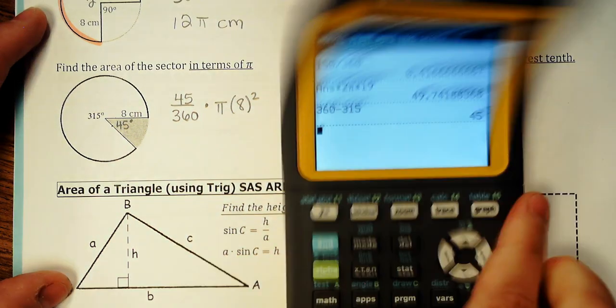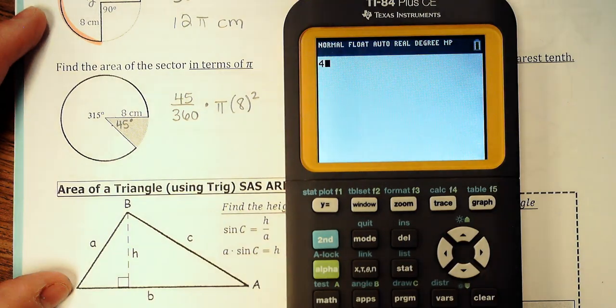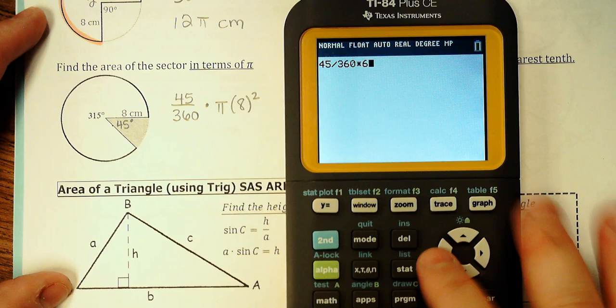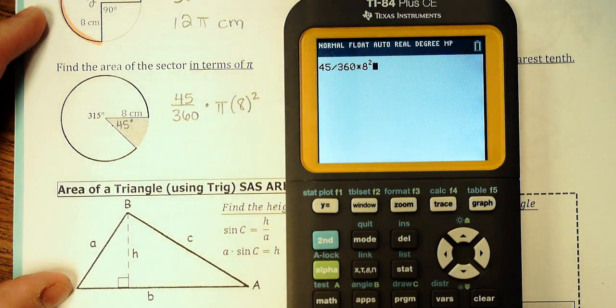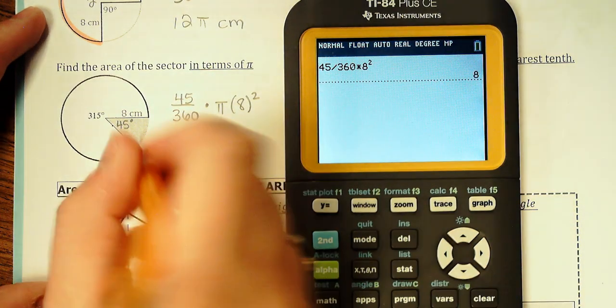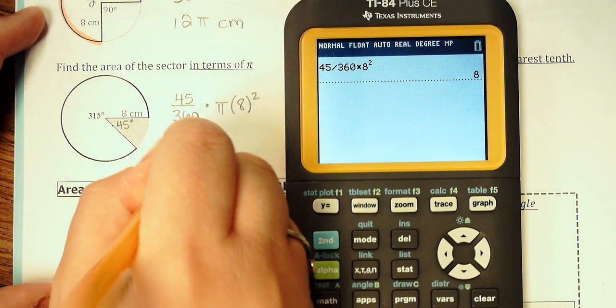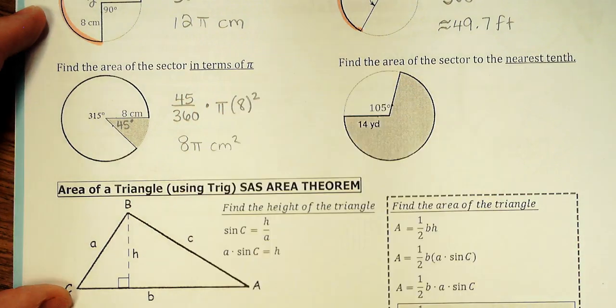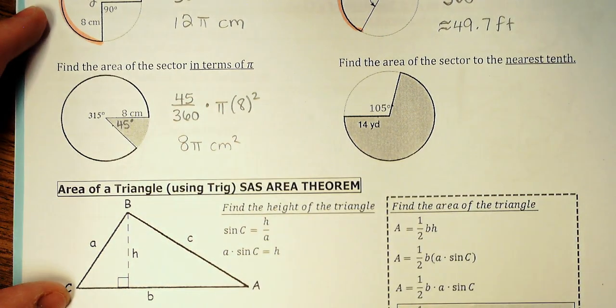Now when I do this one, here's what we're going to do. 45 divided by 360. I'm not going to multiply it by pi. I'm going to multiply it by the 8 squared, or you could type in 64. That's going to be 8. And then we'll just put a pi next to that. And this is going to be centimeters squared here because we're talking about an area.